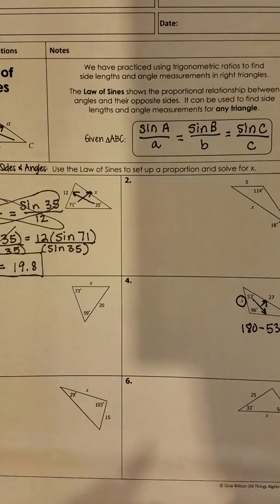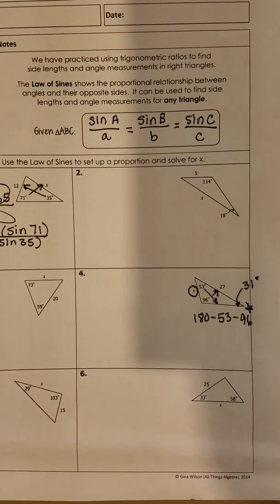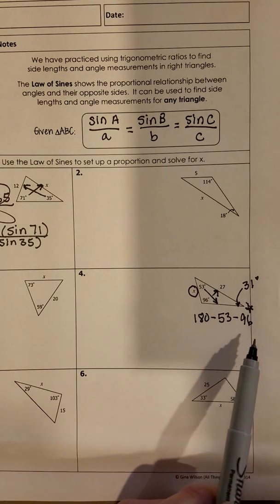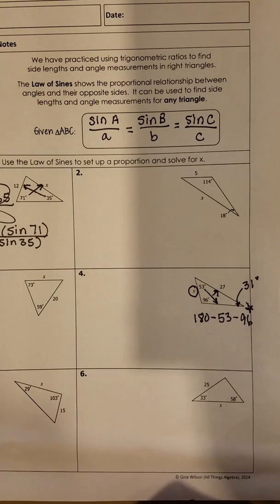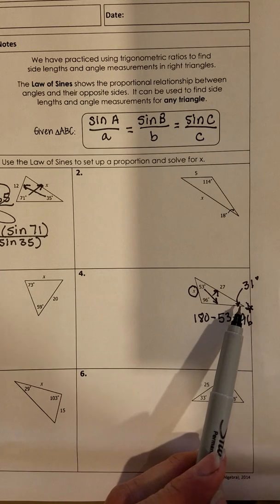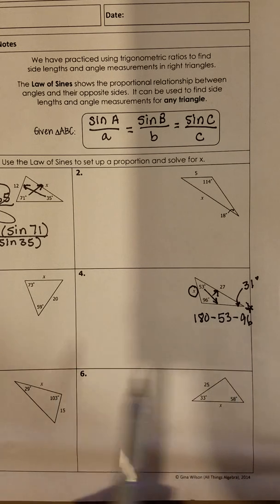Okay? So I think next time I do a video, I'll use more than one color. Oh, look, you can't even see it. Just like class. Oh well, here we go. So here's our triangle, 31. I just lost my train of thought. Okay, here we go.